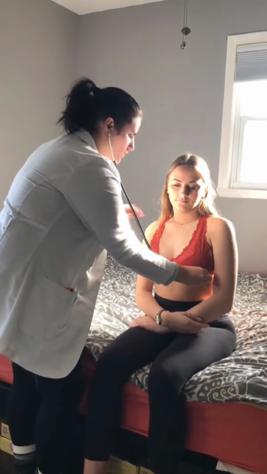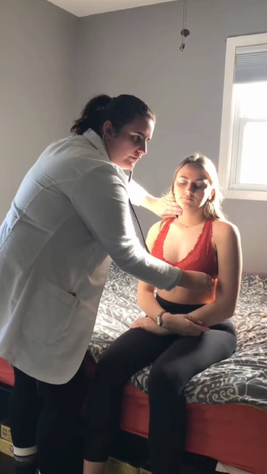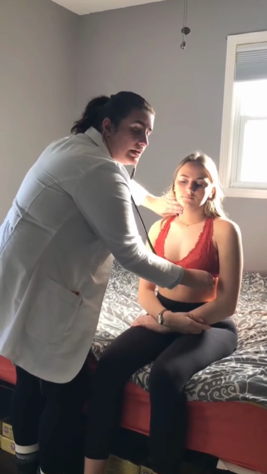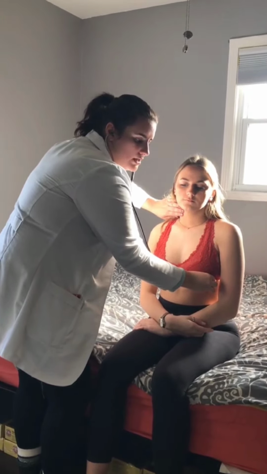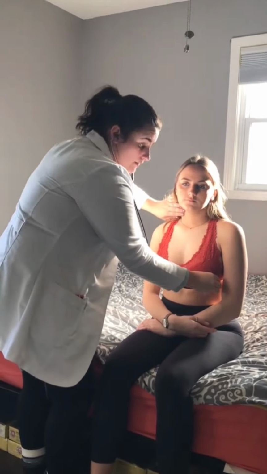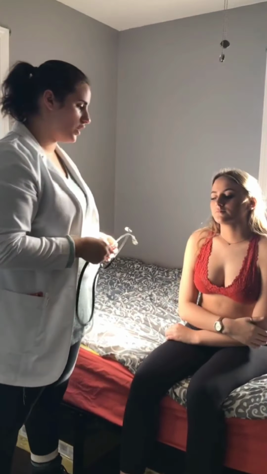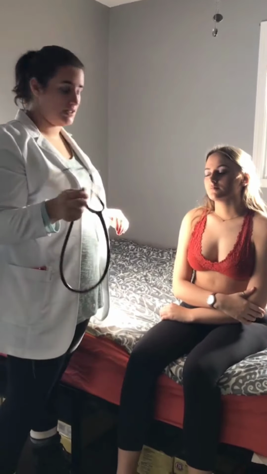And here we're going to also feel the carotid pulse up here. For every beat that you hear, you should feel a pulse. You want to make sure that they're in sync. And they are. So I didn't hear any murmurs, which is good. The heart sounds were regular. They were at a normal rate, between 60 and 100.